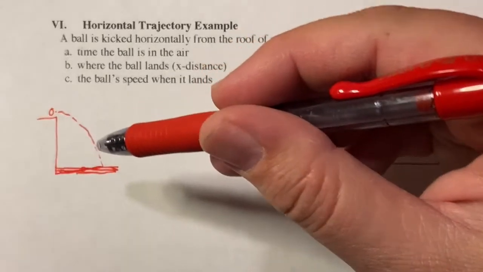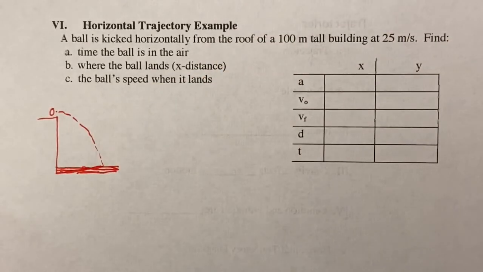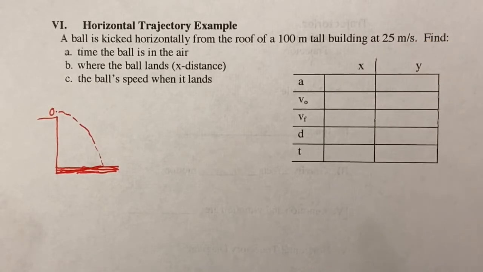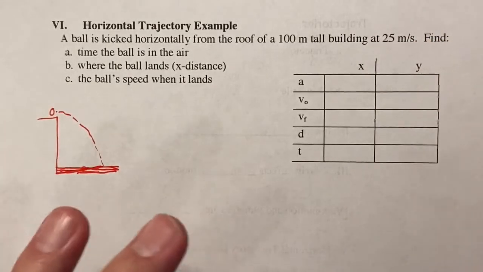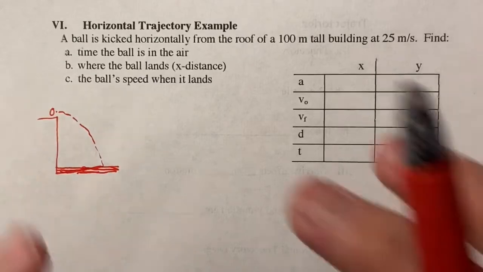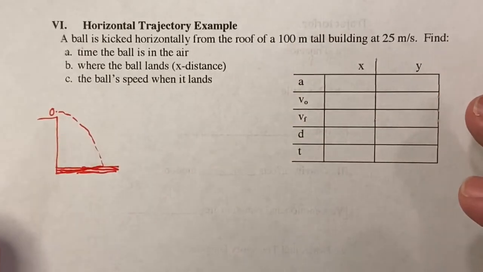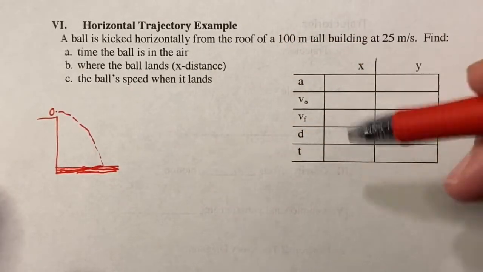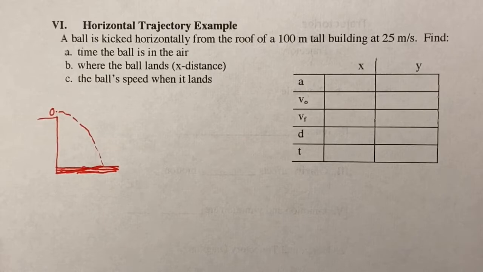One, this is only for an object that is in free fall. That means that gravity is the one and only force on it. And two, that we keep our x and our y givens totally separate. So we can run separate calculations for x and y and have separate motion equations, and one doesn't really affect the other, except that they share values for time. So let's show you what we're talking about here.